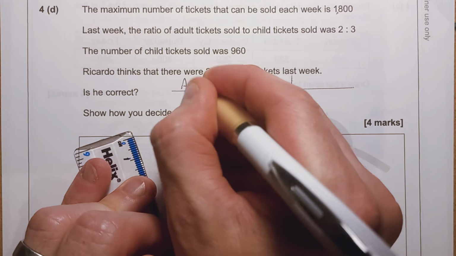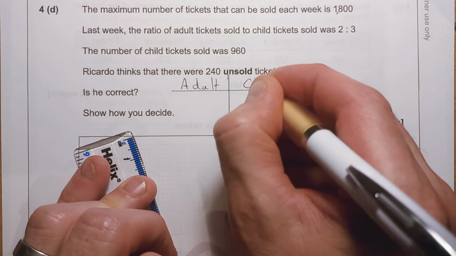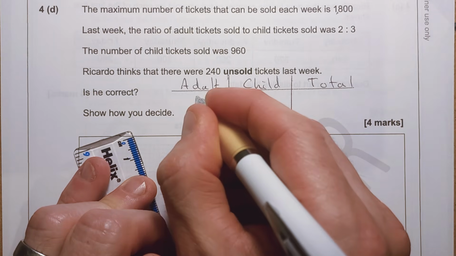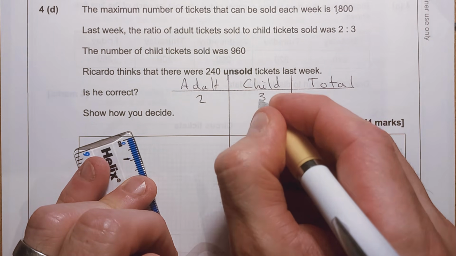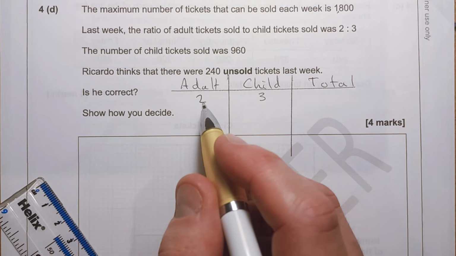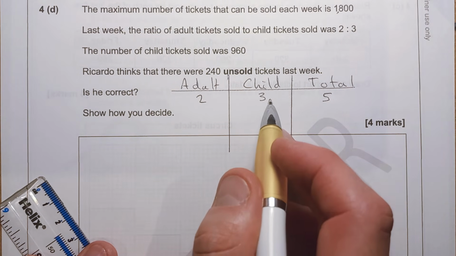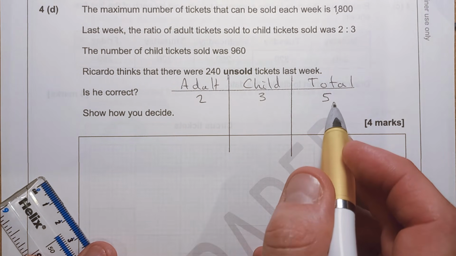So we've got adult, child, so we're going to have a total. And we've got 2 adult tickets sold for every 3 child tickets sold. 2 plus 3 is 5. So if that's all we had, 2 adults and 3 child tickets, we'd have 5 in total.